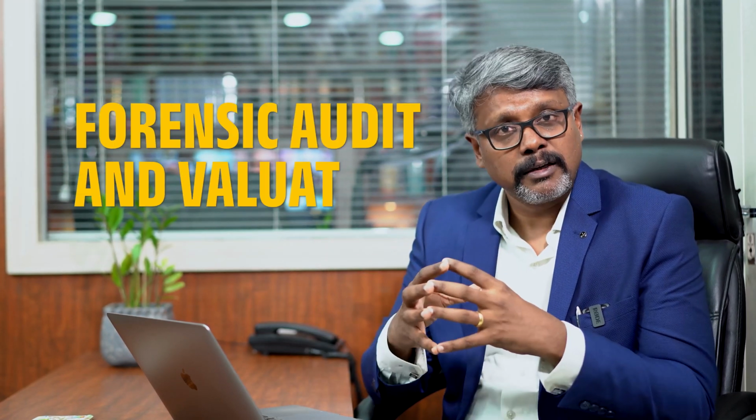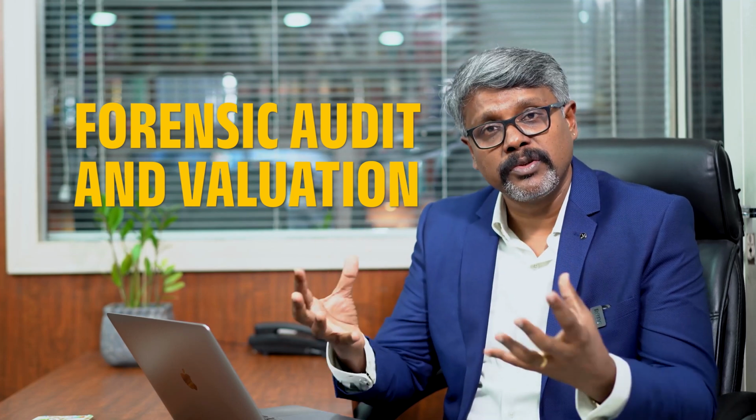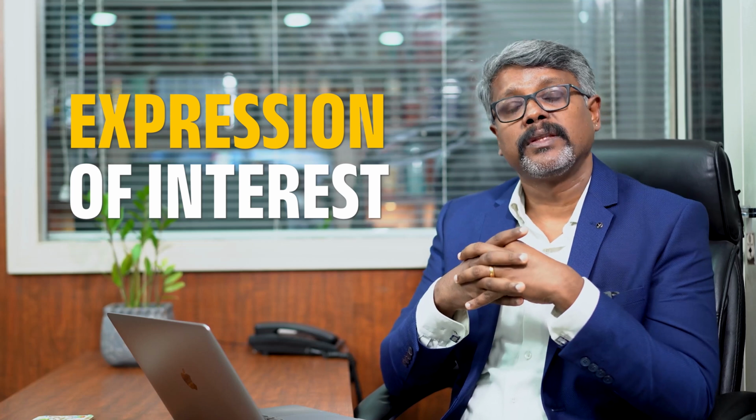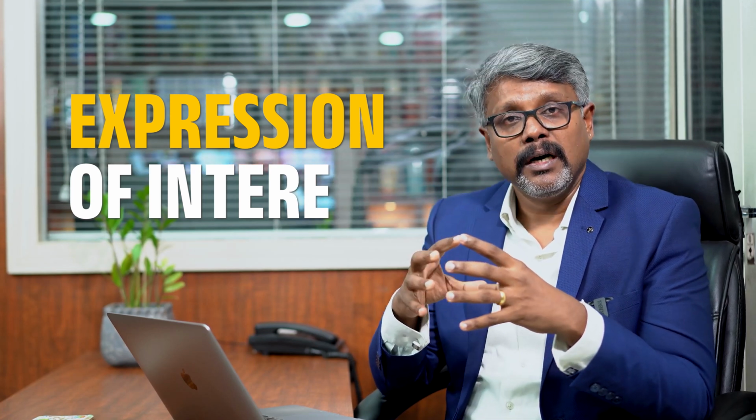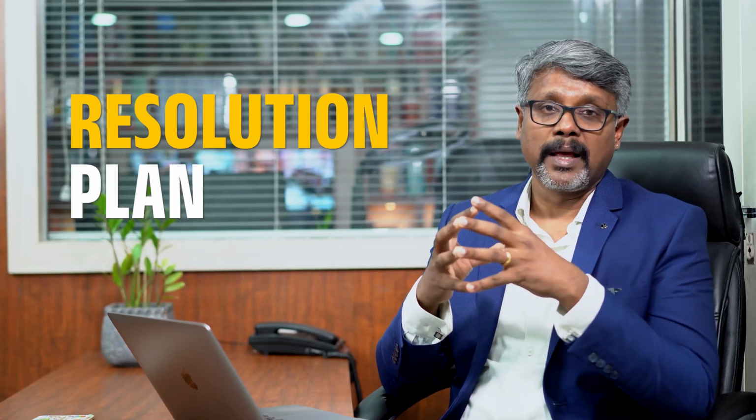He will conduct a forensic study. He will do a valuation of the company with the help of registered valuers, and he will invite the interested parties to submit their bid to take over this company. That process is called the resolution process, or submission of resolution plans, invitation to submit the resolution plans. So once the expression of interest is published by the RP under the supervision of the Committee of Creditors, and valuation and forensic audit, everything is in place, the interested party who wants to take over this company as a going concern can submit their bids. Those bids are called resolution plans.